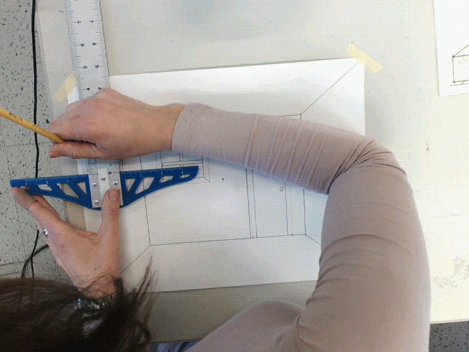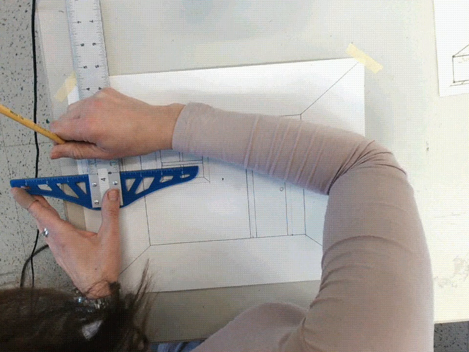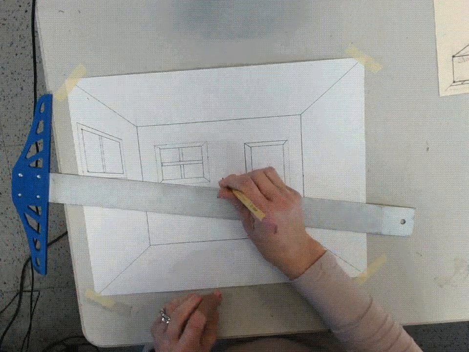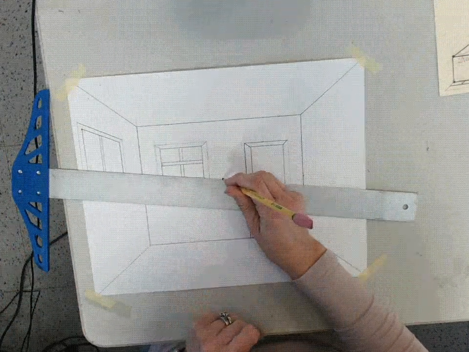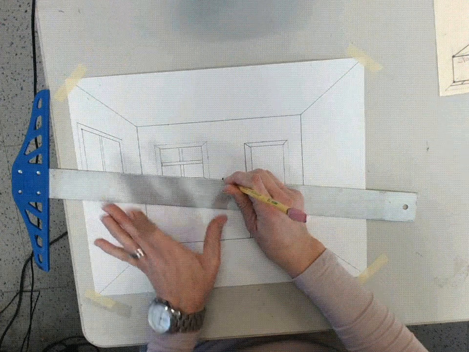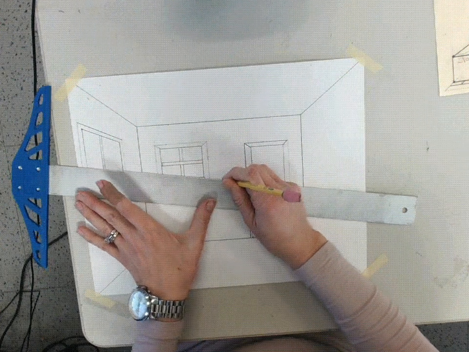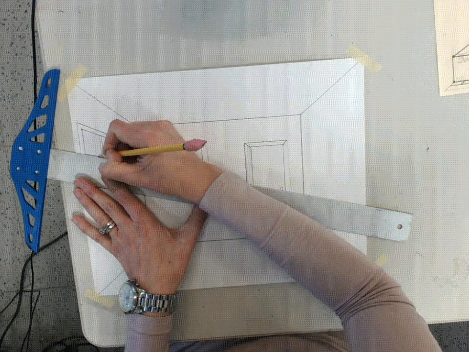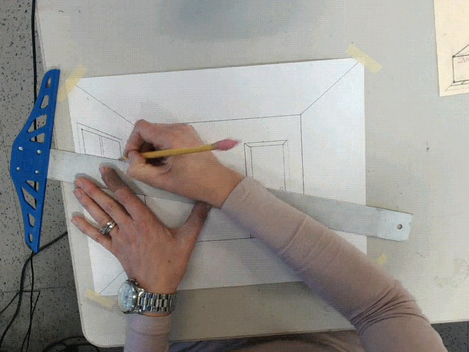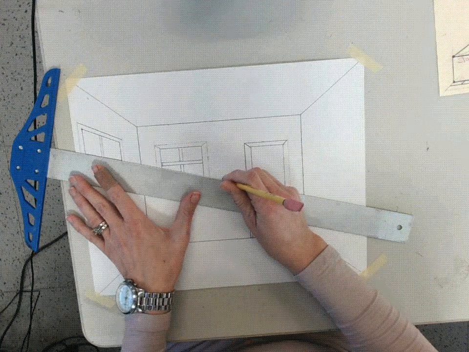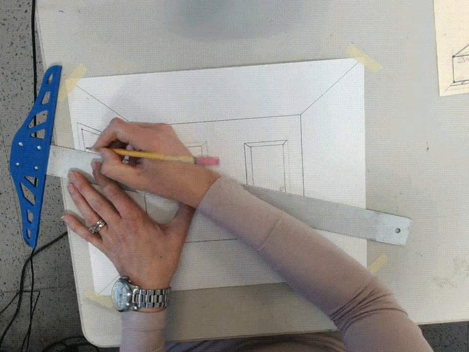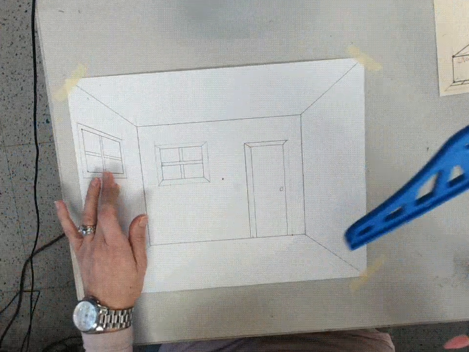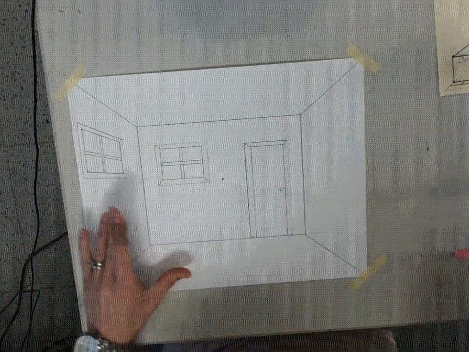I'm going to make a dot at 1 inch, and then just 1/8 outside of that inch. So I'm going to put my pencil on the vanishing point, slide my T-square to my pencil. Then I'm going to rotate and stop when I hit one of those dots. So I stop at the dot, and now I'm going to draw. I'm going to put my pencil back, rotate, stop at the dot, and draw. Okay, so now I have a window in perspective on the left.